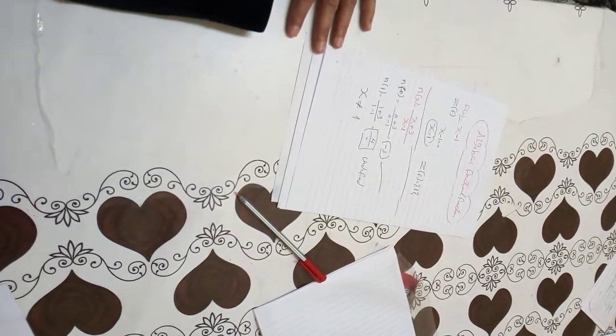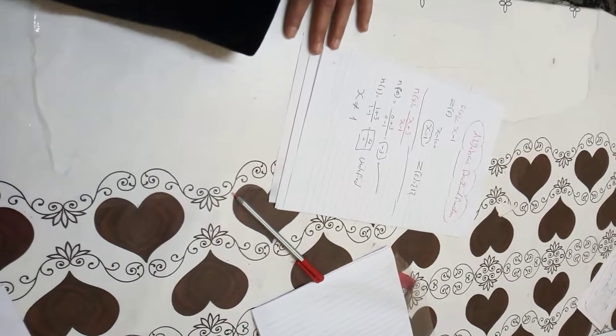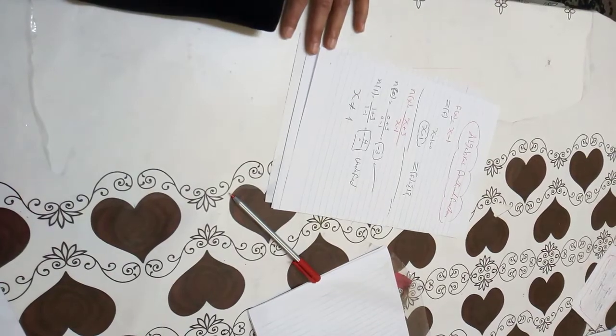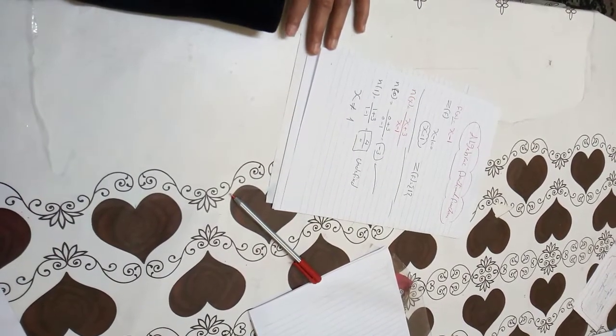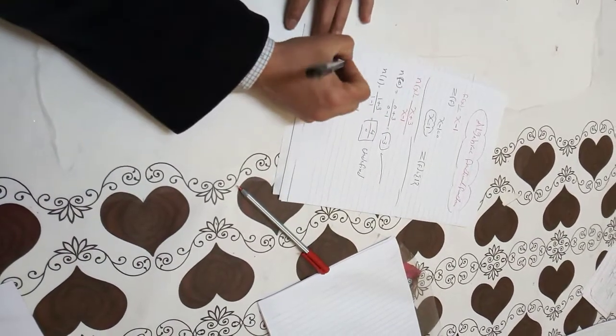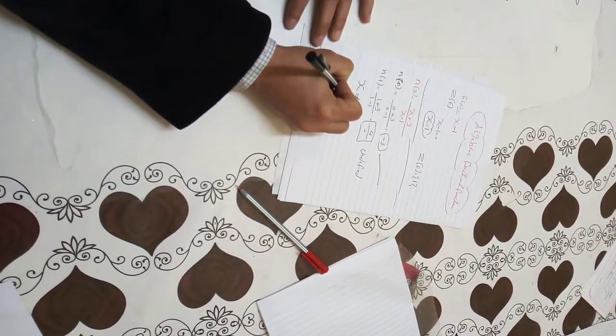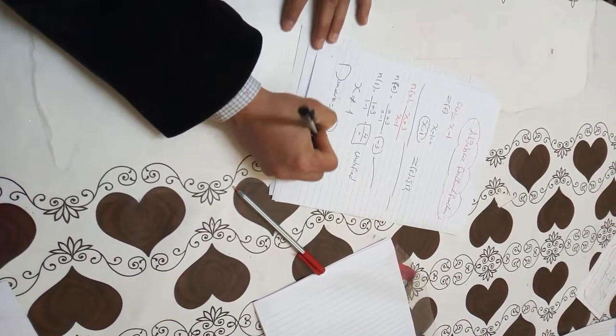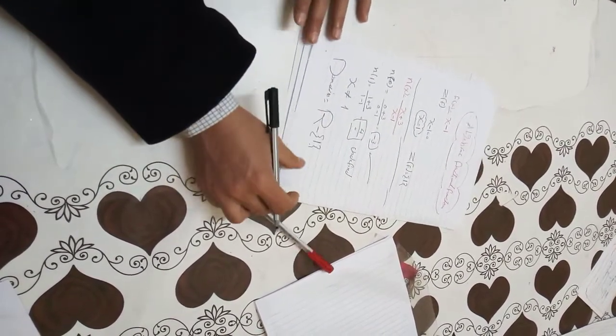The domain means the values of x which make n of x have a value. n of x has a value when x equals any number in R except 1. So we can write the domain equal R except the set of 1. Now what does the domain mean?